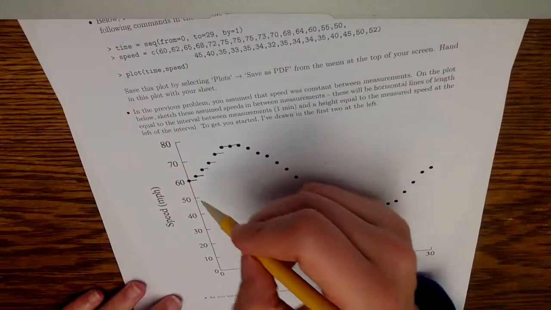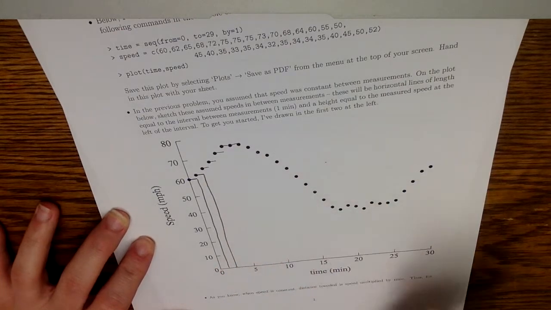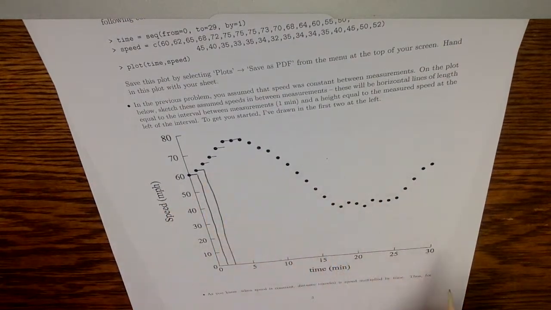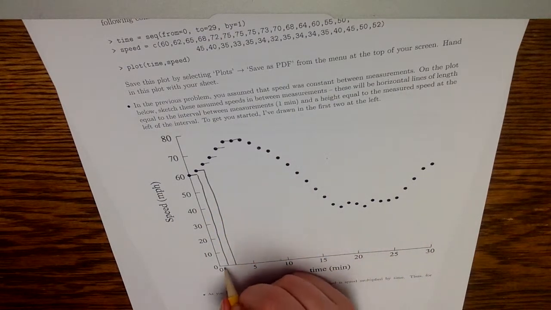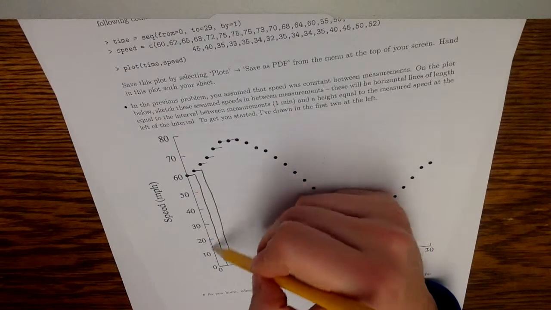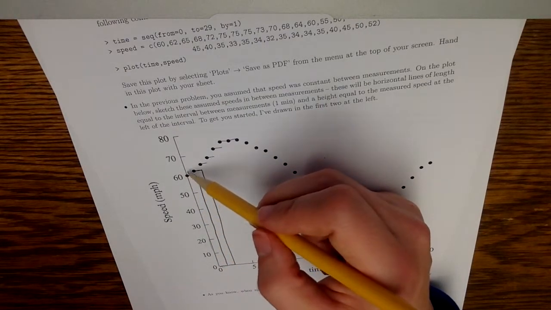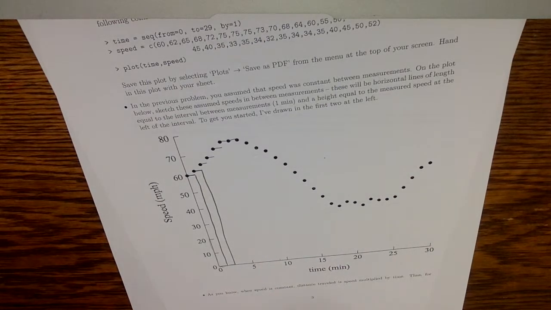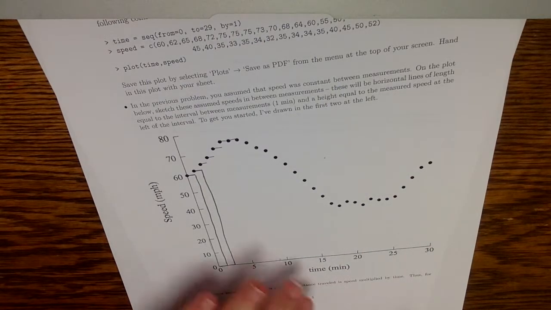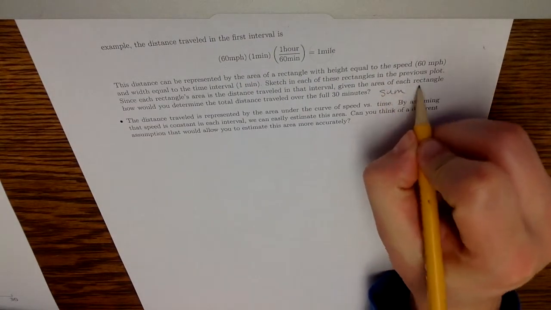Okay, so of course if we take all of these little rectangles that we draw, we're just going to get the full distance that we've traveled, or at least an approximation of it. We want to add all of these up. Okay, so notice here the width of the rectangle is always 1 minute. So all of these are constant 1 minute. And then the speed is the height of the rectangle. So once we have the area of this rectangle, we have the approximate distance we've traveled for that 1 minute. And to get the total distance, we just add them all up. Okay, so we're going to sum them.